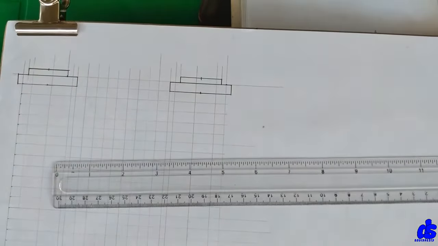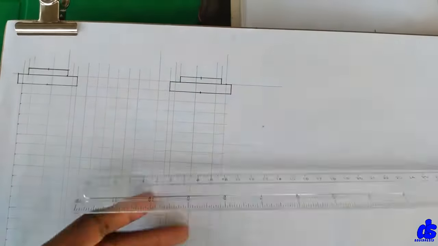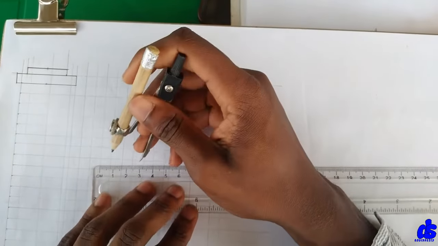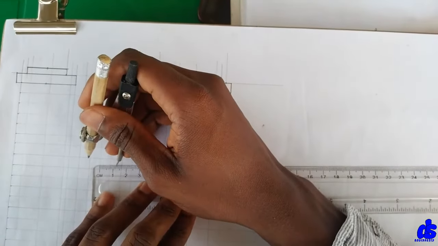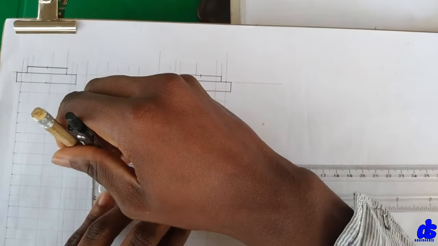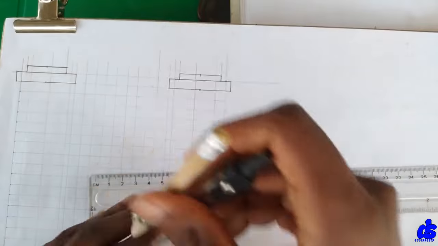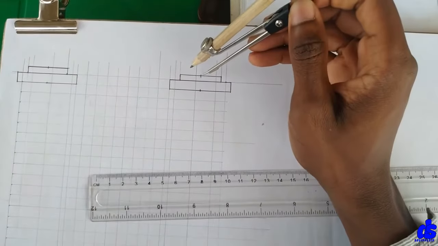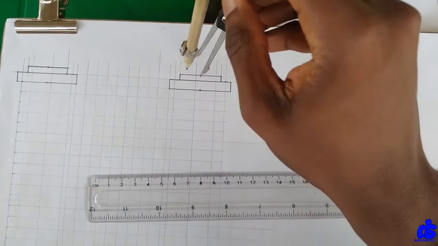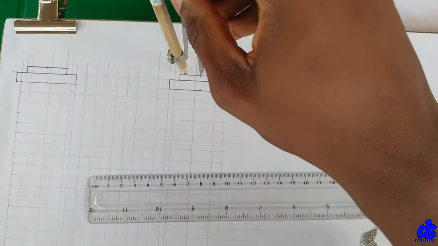My circle has a radius of 12. So I'll pick my compass, get the dimension for 12. I'm going to stand here and draw an arc.